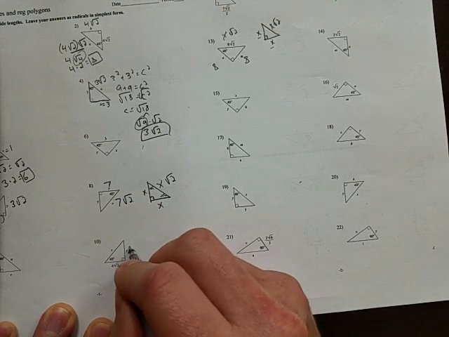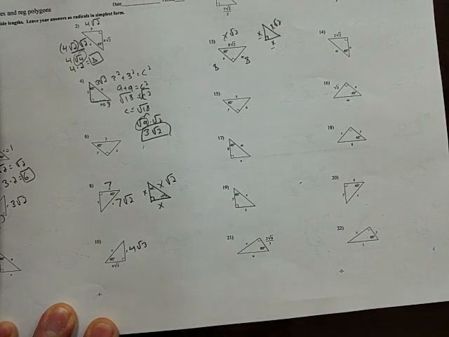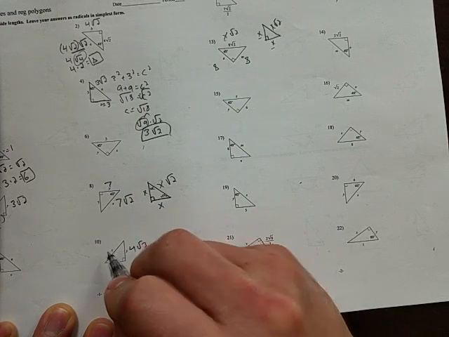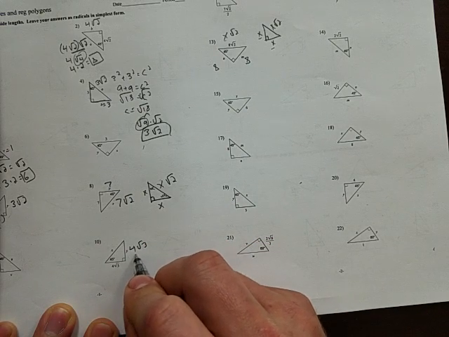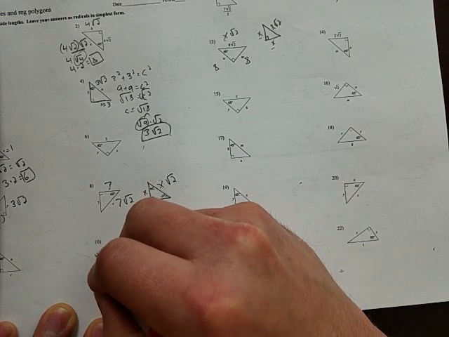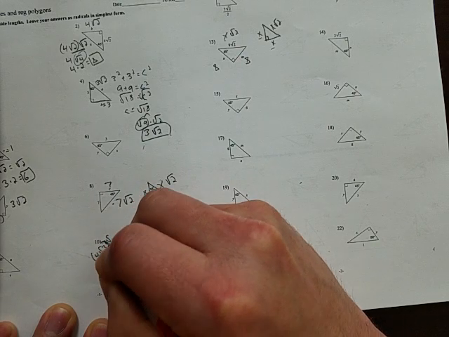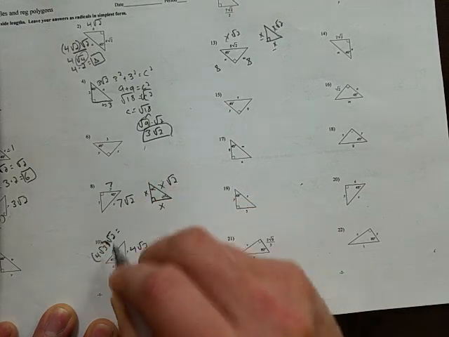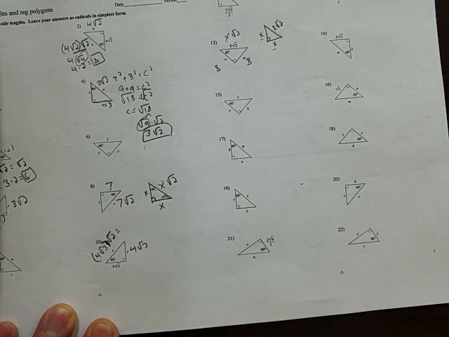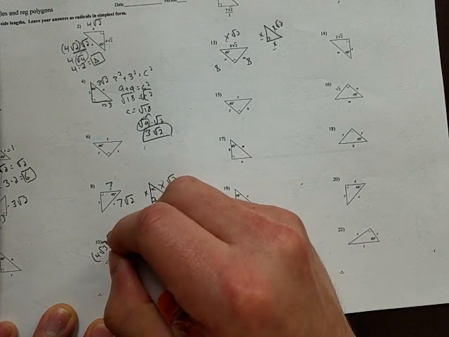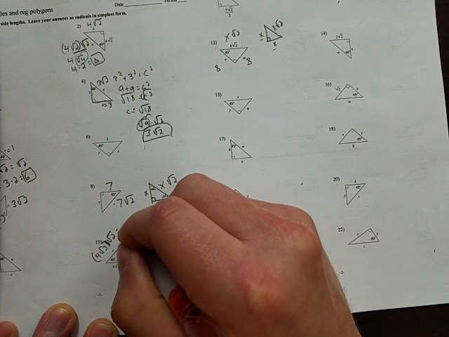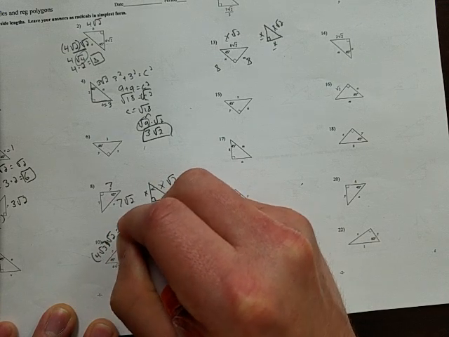We say this leg matches at 4 square root of 3, and then the hypotenuse is going to be this amount times square root of 2. So that's 4 square root of 3 times square root of 2. Well, square root of 3 times square root of 2 is just square root of 6, and it doesn't simplify. It is just 4 square root of 6, and that's your hypotenuse length.